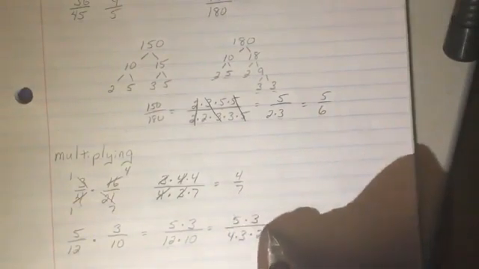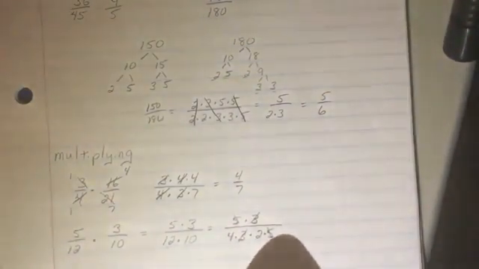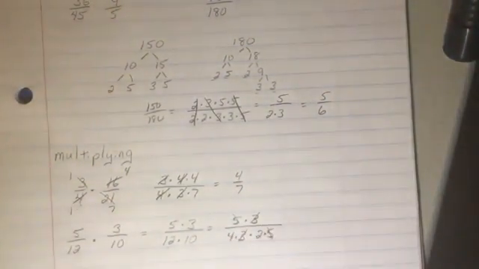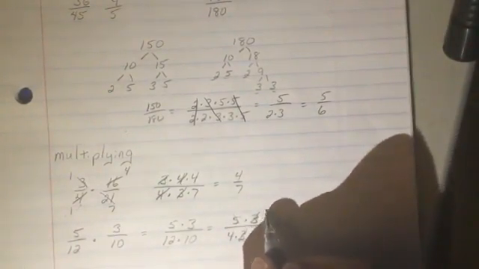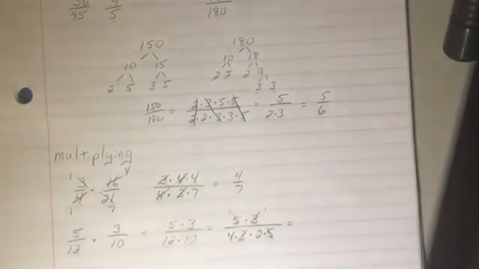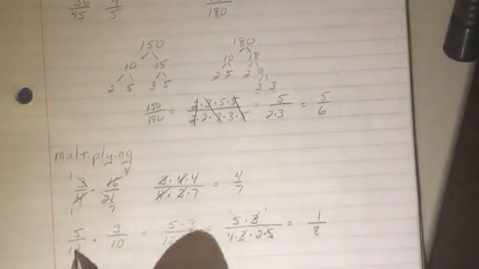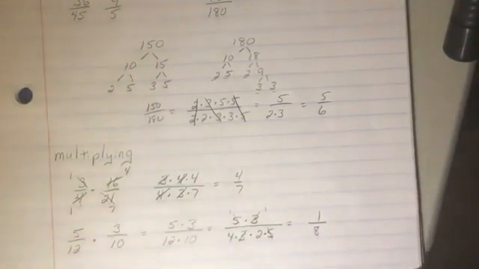Looking at it this way, my 5's cancel, my 3's cancel, which most students would say the answer is 8. No, I can't say there's nothing left on top, because 3 and 3 leaves a 1, and 5 over 5 makes 1. So my top number becomes 1, while my bottom number becomes 4 times 2, which is 8. So 5 twelfths times 3 tenths equals 1/8.